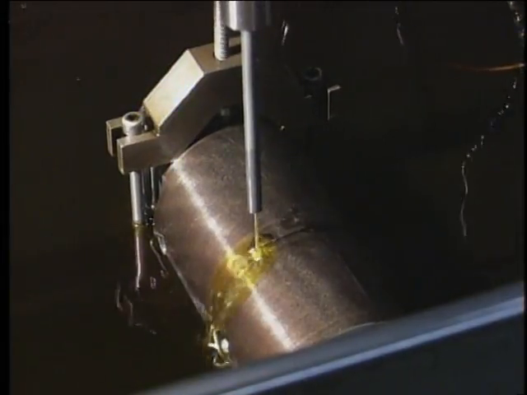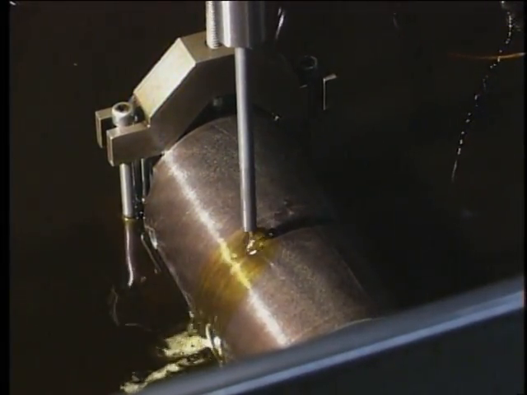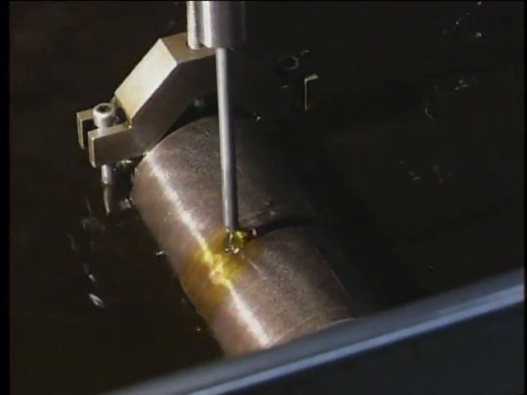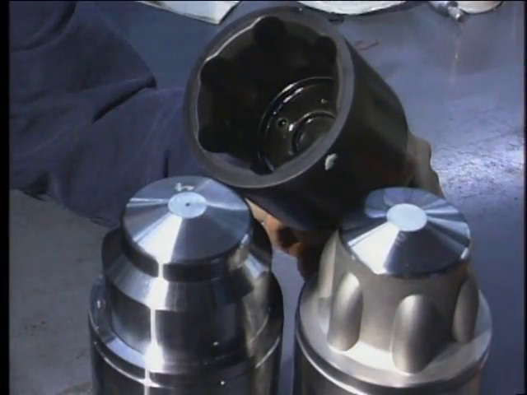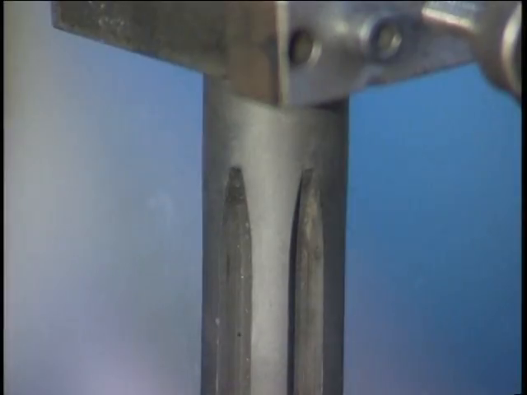In RAM EDM machines, the workpiece mounts inside a tank and is covered with dielectric fluid. An electrode then lowers to within a few thousandths of an inch of the workpiece to begin EDMing. RAM-type EDMs have the ability to produce complex cavities out of a solid piece of metal.